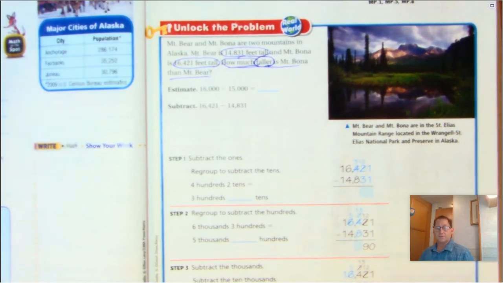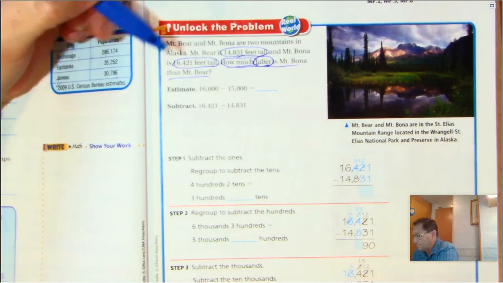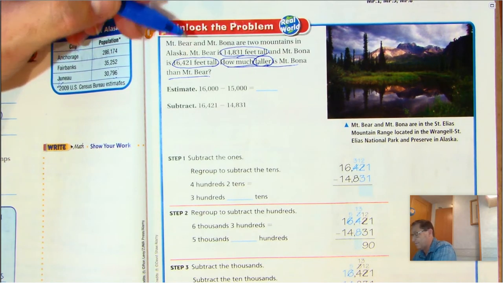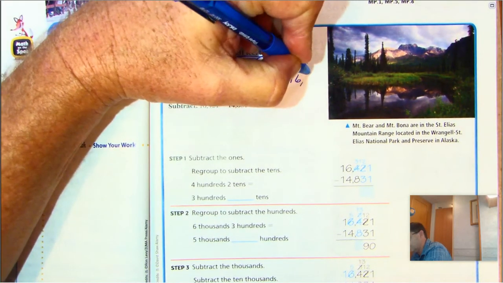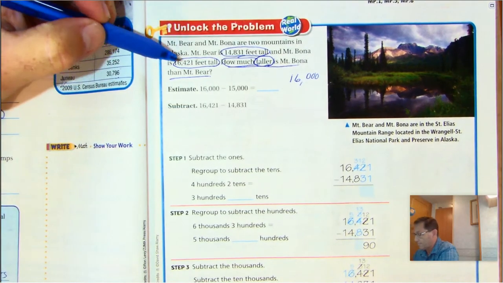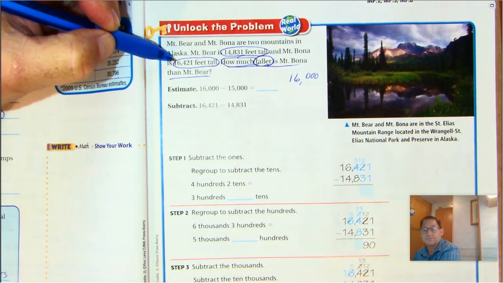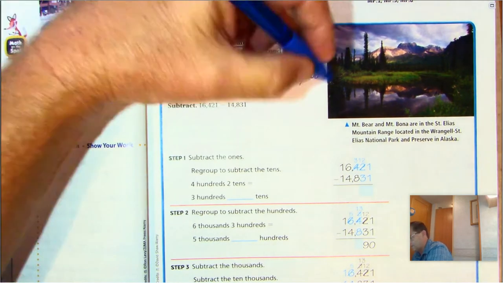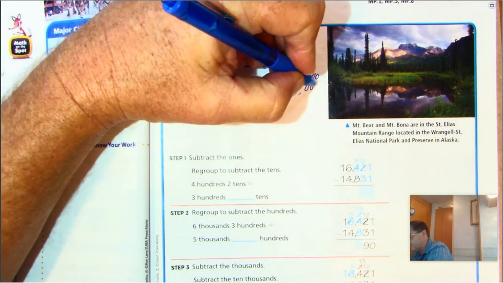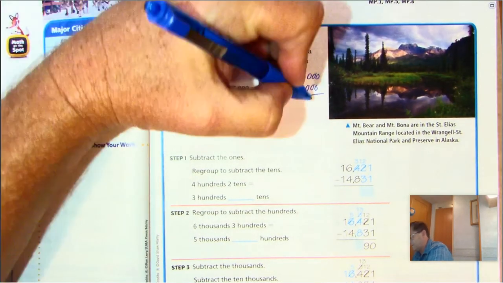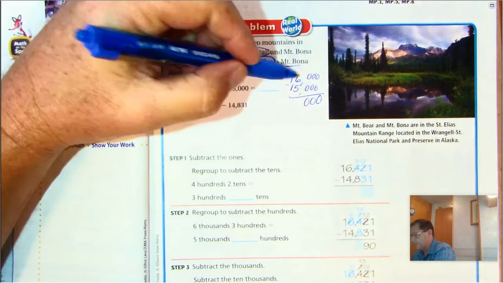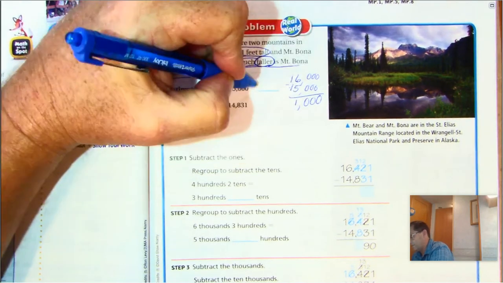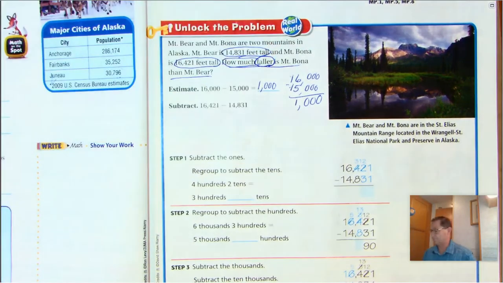We're going to estimate subtraction similar to what we do with addition, just to make sure that we're in the right neighborhood with our answer and that our answer is reasonable. We're going to round our first number to 16,000. We're rounding to the nearest thousand, and 14,000 would get rounded to 15,000. So 6,000 take away 5,000 is 1,000. 10,000 take away 10,000 is 0.